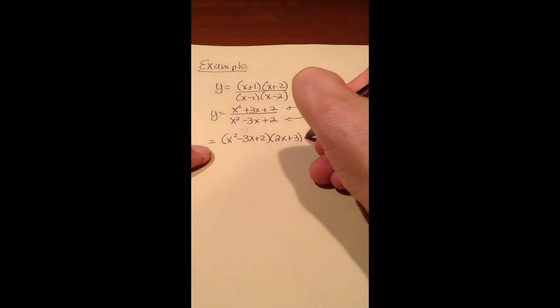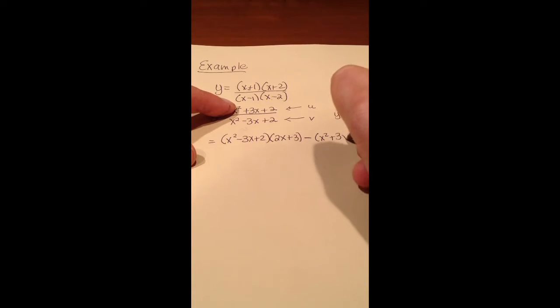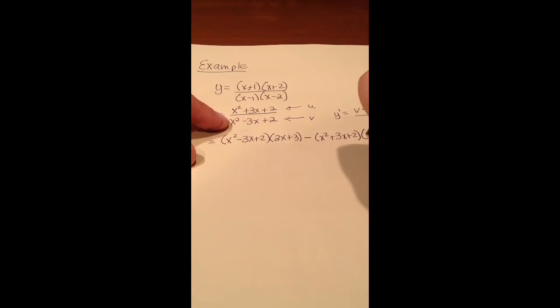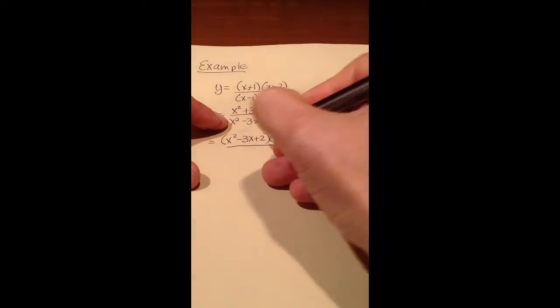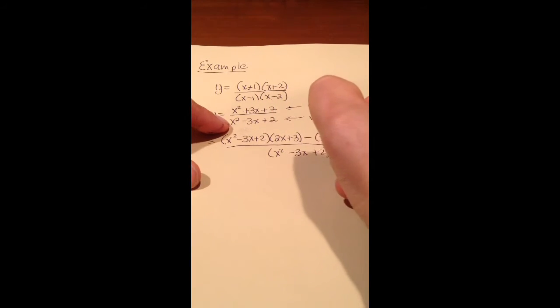Then I'm going to subtract the top, which is x squared plus 3x plus 2, times the derivative of the bottom, which is 2x minus 3. And that's all going to be over x squared minus 3x plus 2, squared.